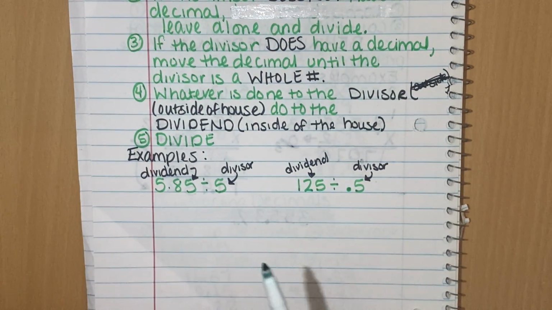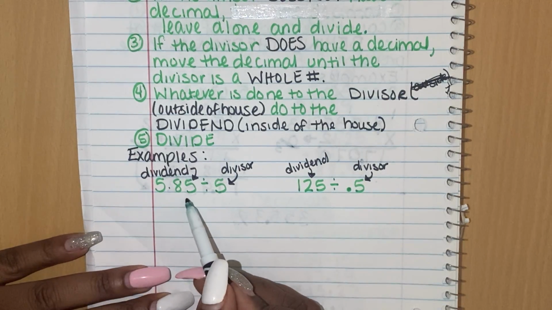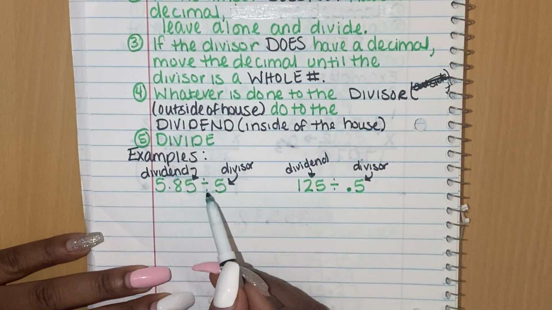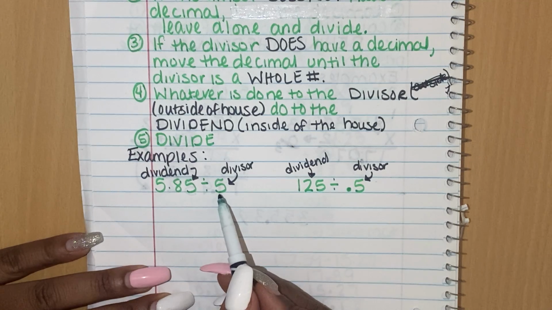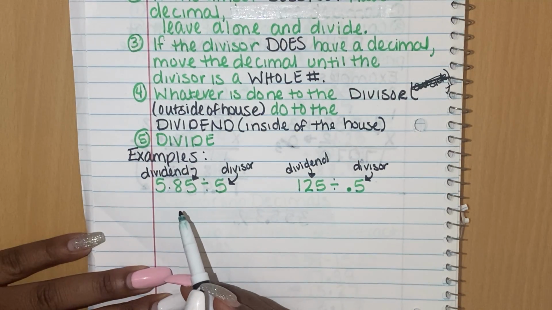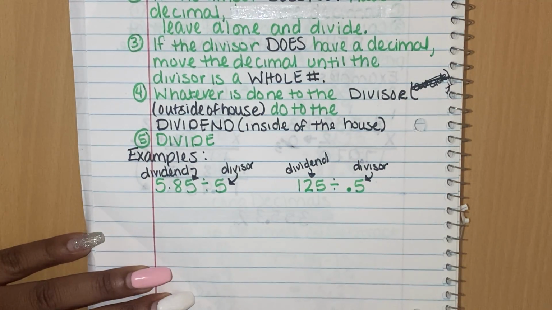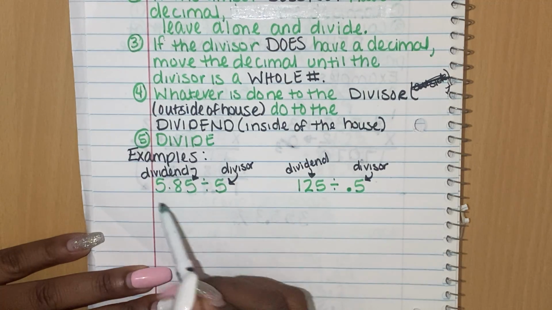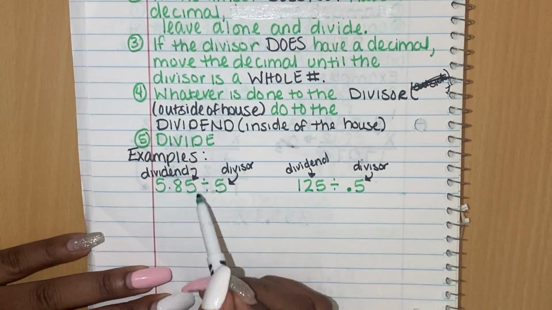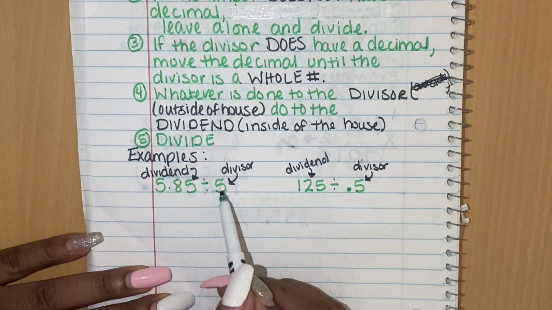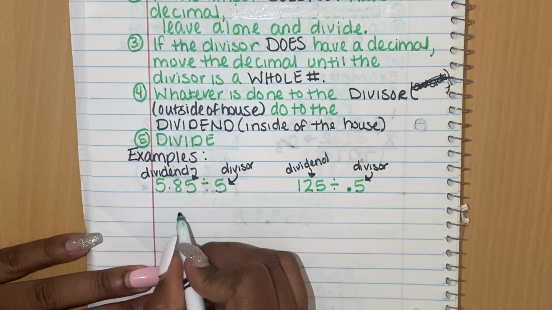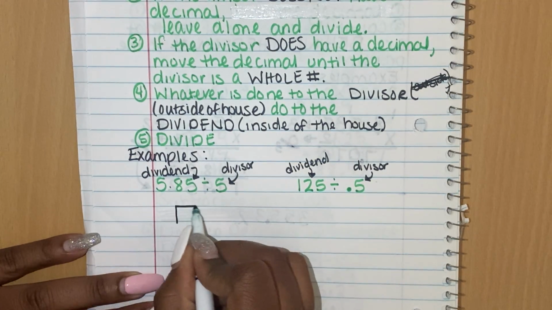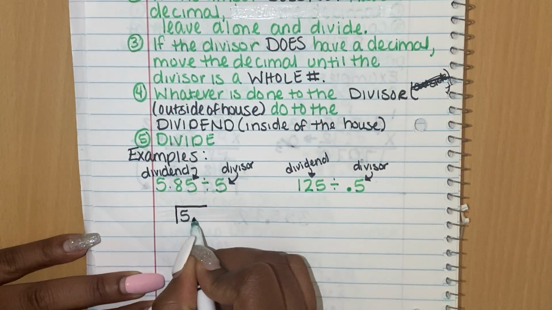Let's look at this first one. 5,8500 divided by 5, okay? This is our dividend, or the number on the inside of the house. Our divisor goes outside. So our problem would look like this.